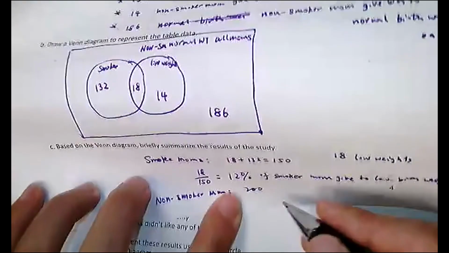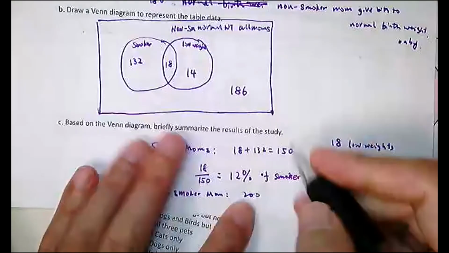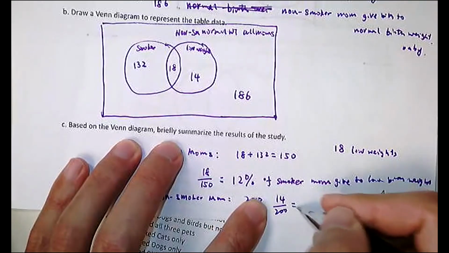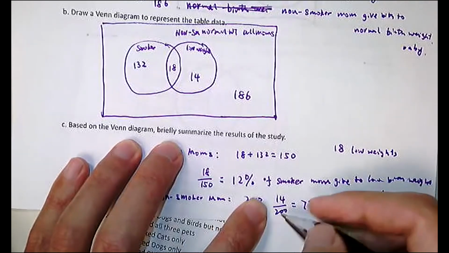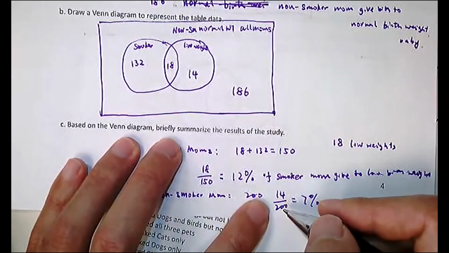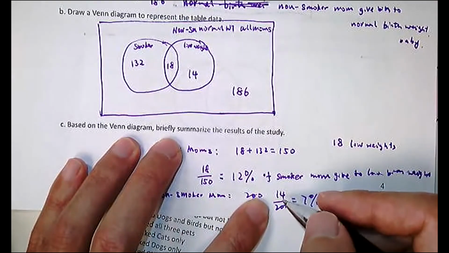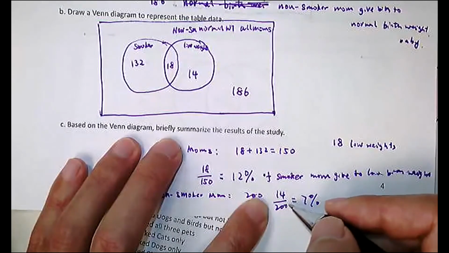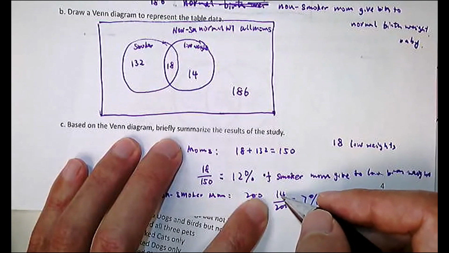So 14 over 200 equals 7%. Just do the math. This is a fraction. Both sides can be divided by 2, so the bottom will be 100 and the upper part gives you 7.